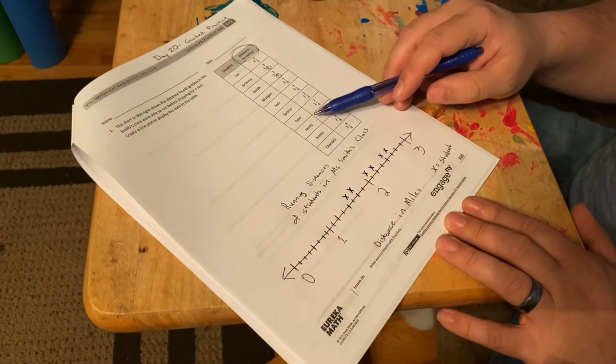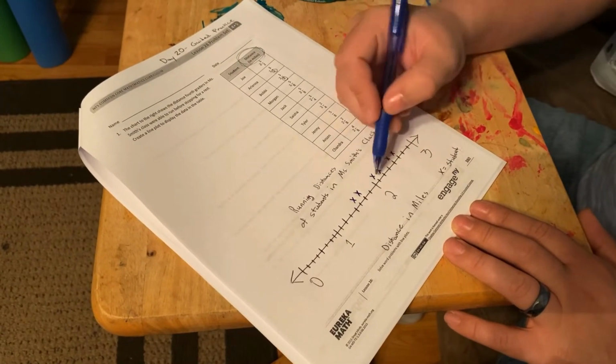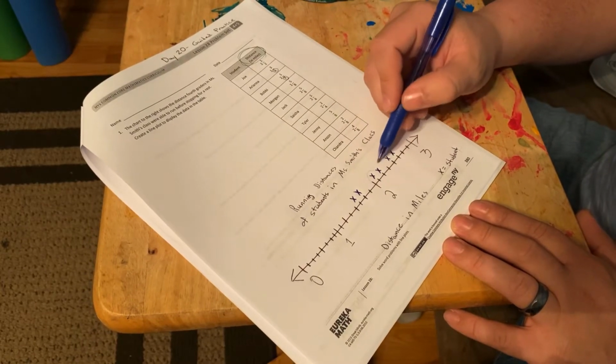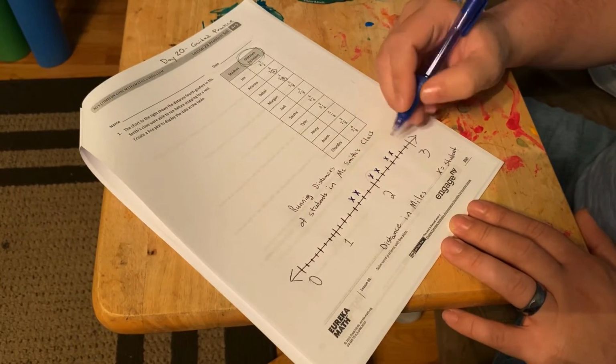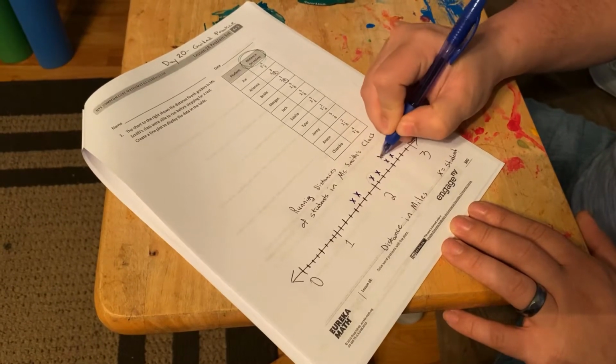Let's look at Tyler. Tyler did 2 2/4 miles. If from here to here was 1/4, then we're going to skip one of these lines. That's going to be 2/4. Look, Tyler did 2 1/2 or 2 2/4 miles. So there's Tyler.